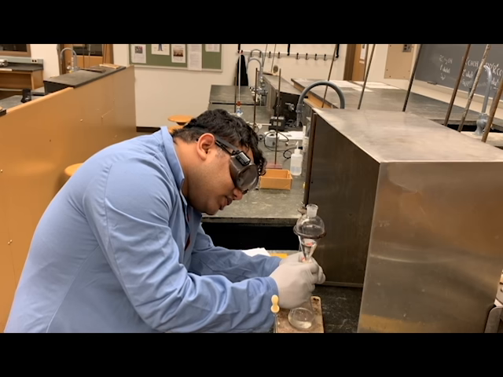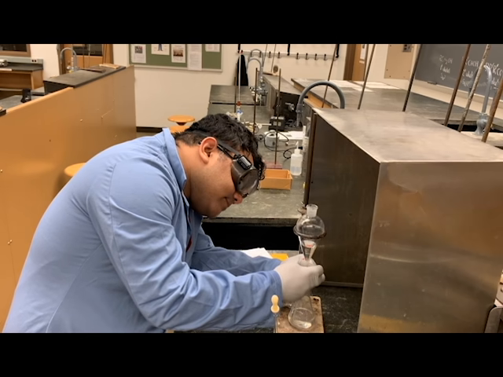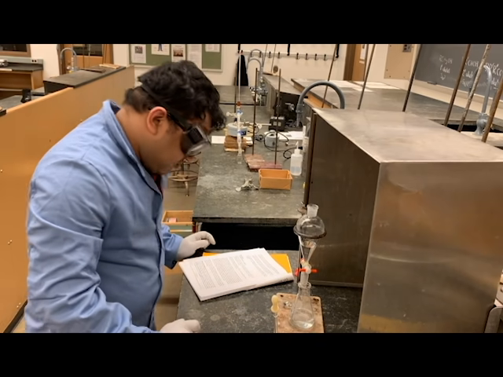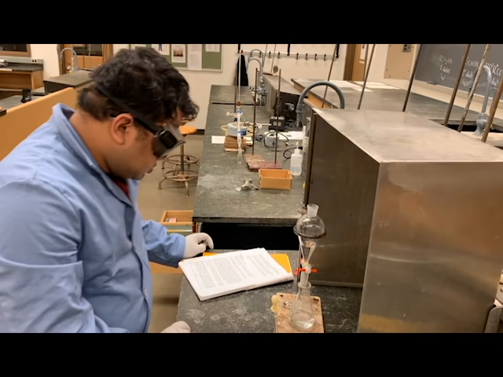Then we remove the aqueous layer again, and we are going to wash the organic layer with 5% sodium bicarb solution.